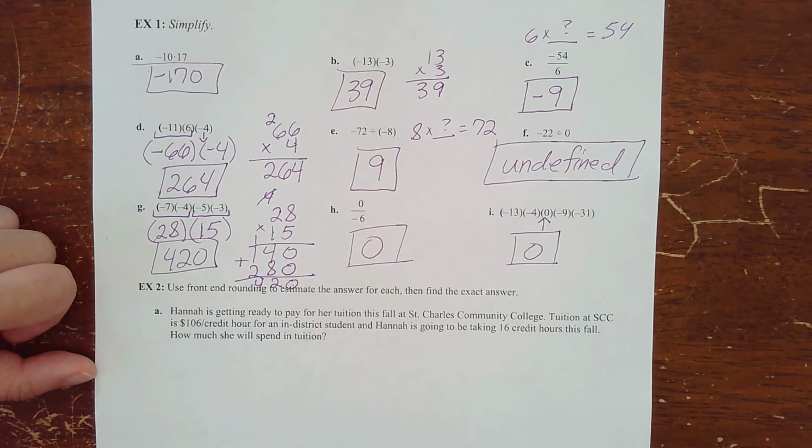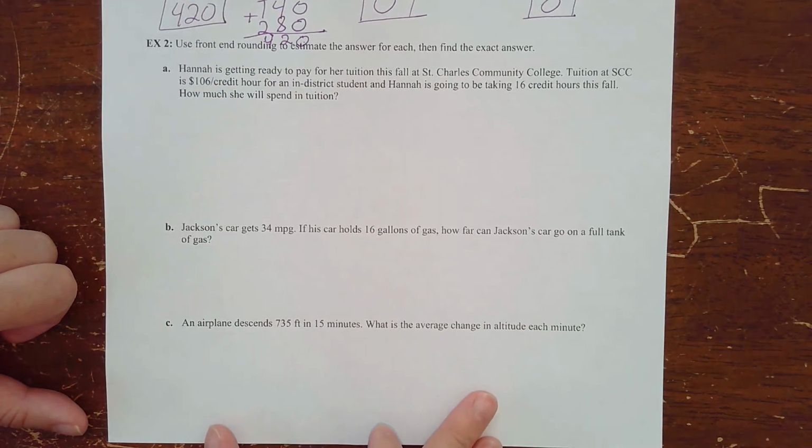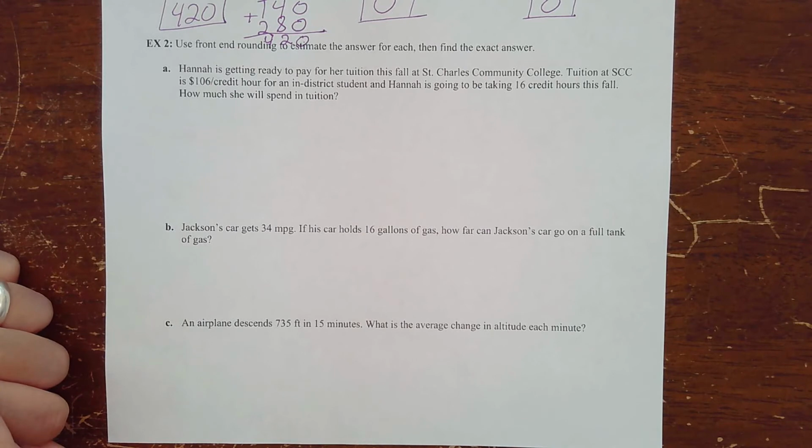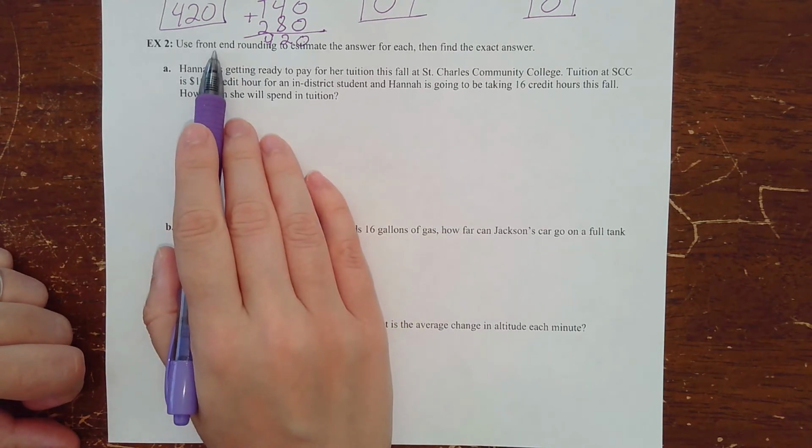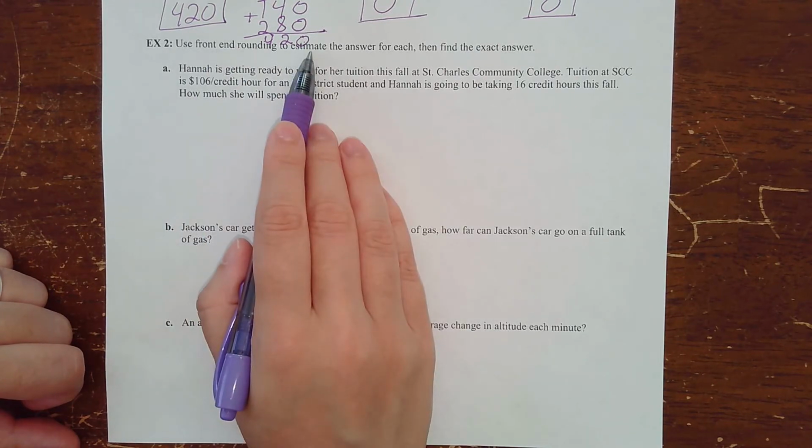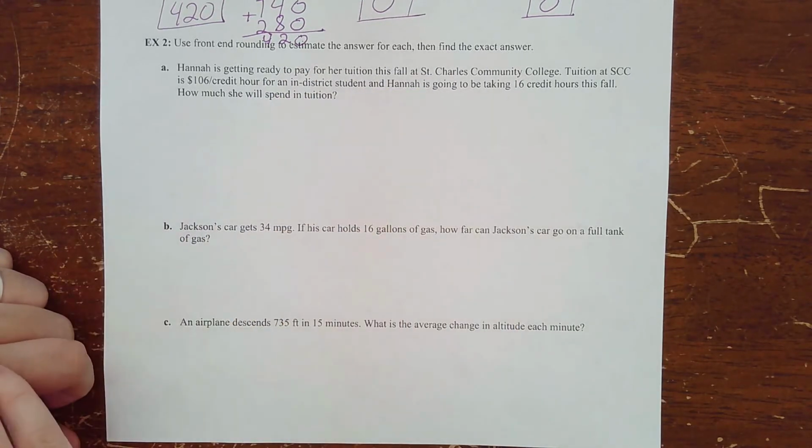Okay. All right, last thing down here is some word problems. What we're going to do with all of these word problems is use front-end rounding first to estimate our answer for each one. And then after we've done that, we're going to find the exact answer.